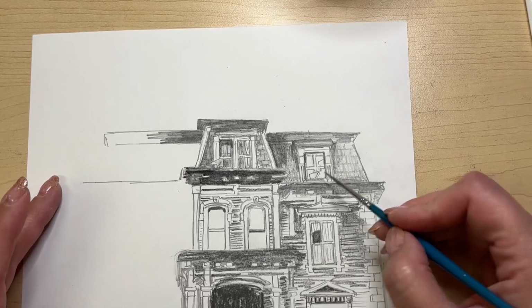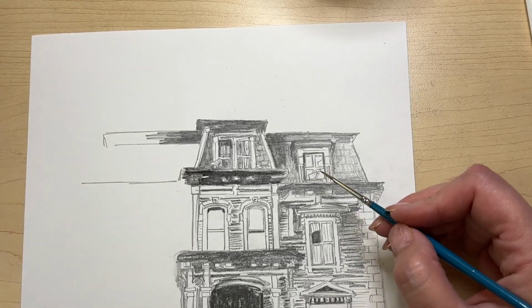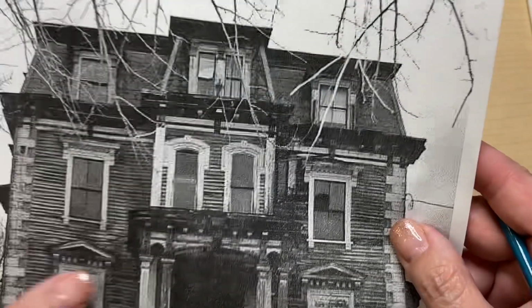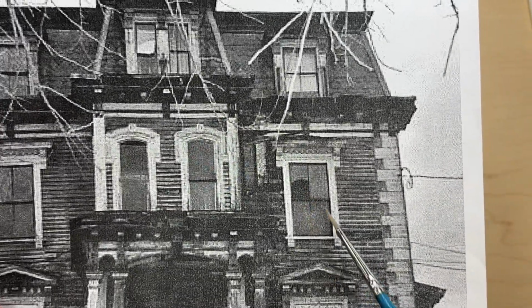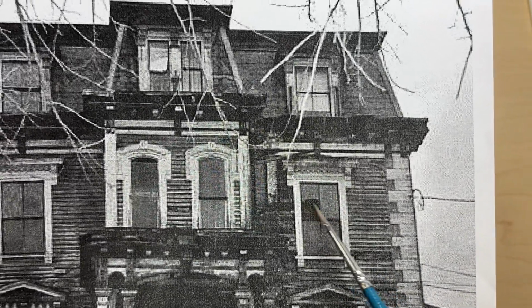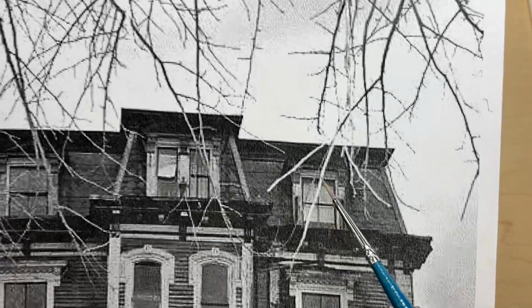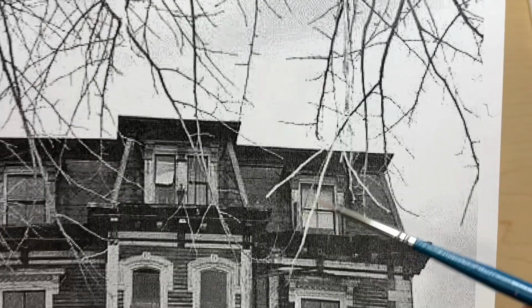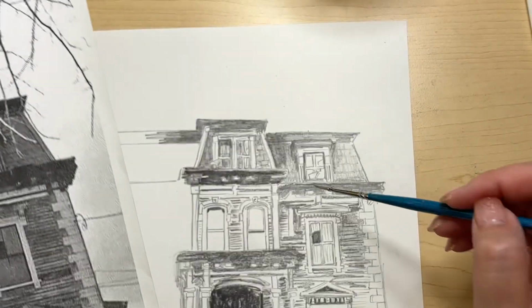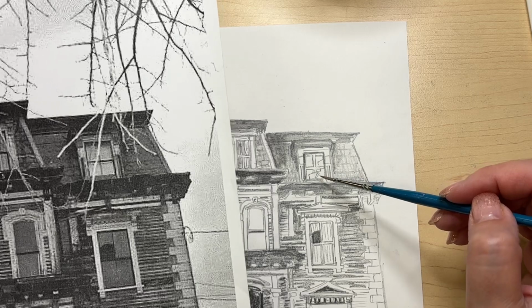That's the key. Now here, I wanna make this look like it's broken glass. In this original picture, this window is broken, and that's what it looks like. You can see how the glass is kind of foggy, and then there's that black piece that's missing. And this window basically has like a white shade or something in it. We don't know, but I kind of want to make that one look like it's broken too.